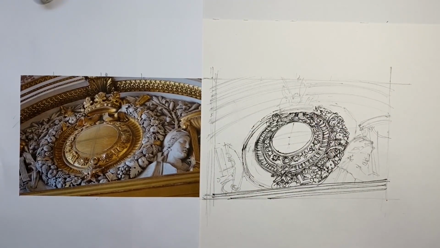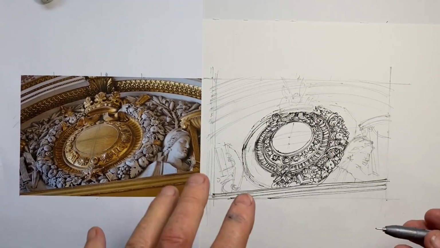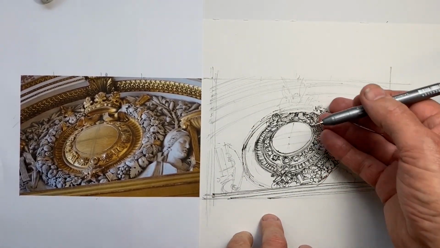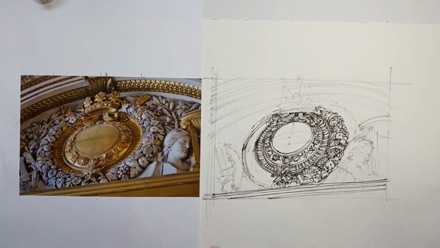Here's half our garland in place. The other thing, of course, is to draw the detail further away with a lighter touch, because that will help it look a bit further away.